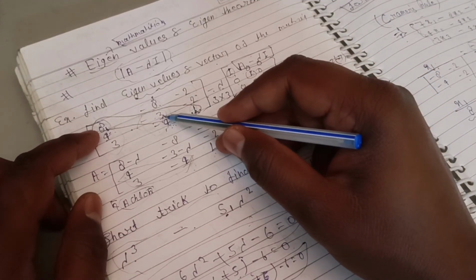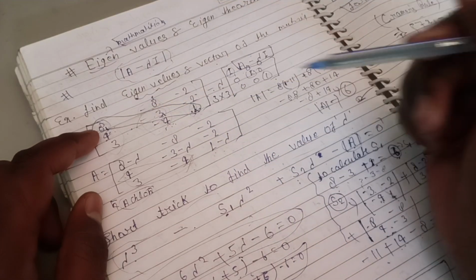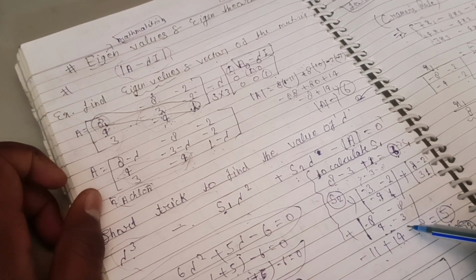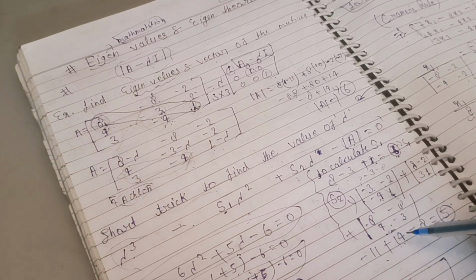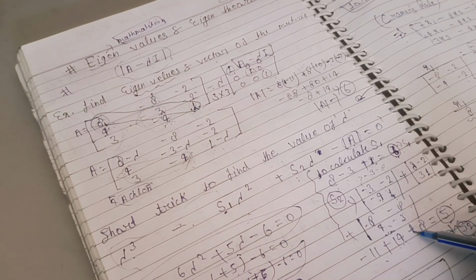So 8 into 3 is minus 24 minus 32 minus plus 32, so minus 24 plus 32, that would be plus 8, right?